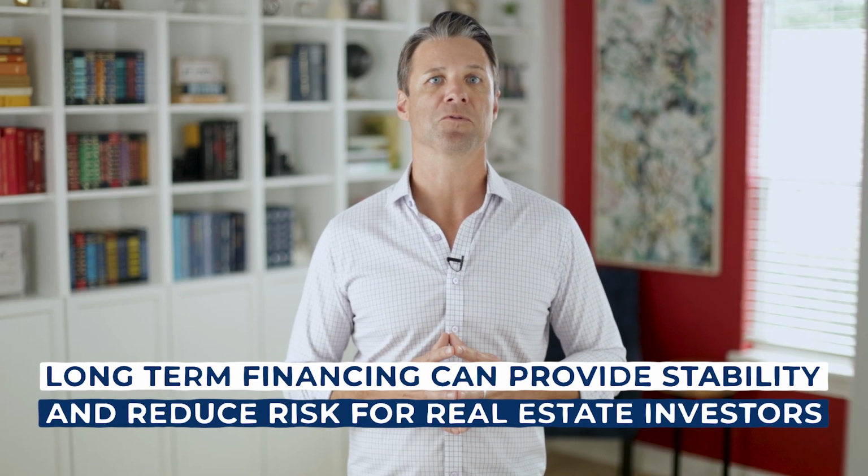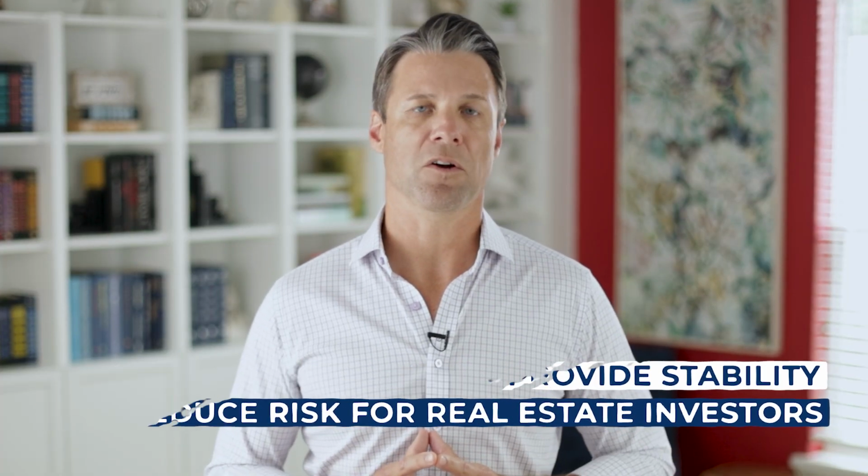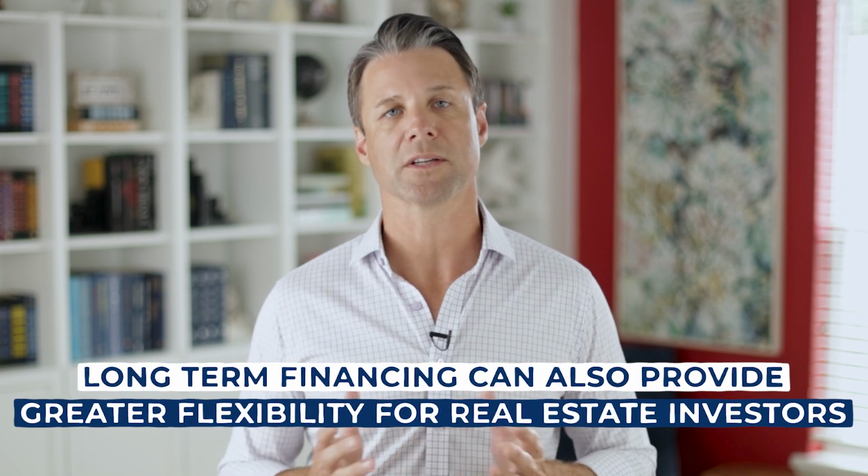Third, long-term financing can provide stability and reduce risk for real estate investors. By locking in fixed-rate mortgages for a long period, investors can reduce the risk of being caught by sudden increases in interest rates that could impact their cash flow or ability to refinance. All this can help investors weather any short-term fluctuations in the real estate market and provide a stable platform for long-term growth and returns. Finally, long-term financing can also provide greater flexibility for real estate investors.